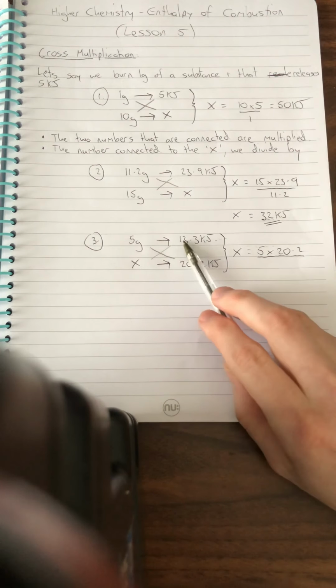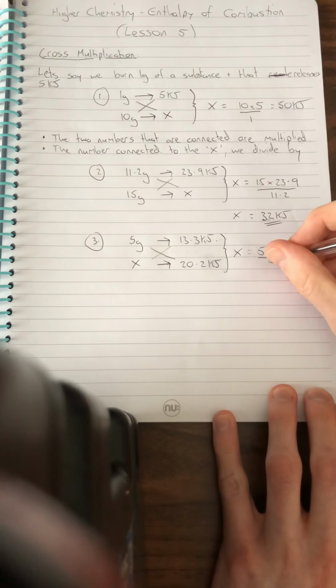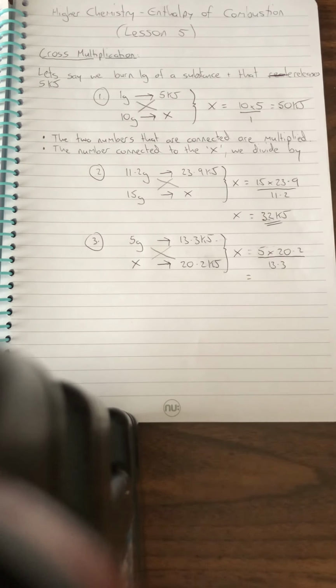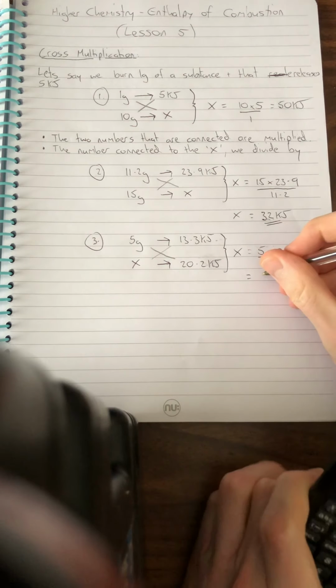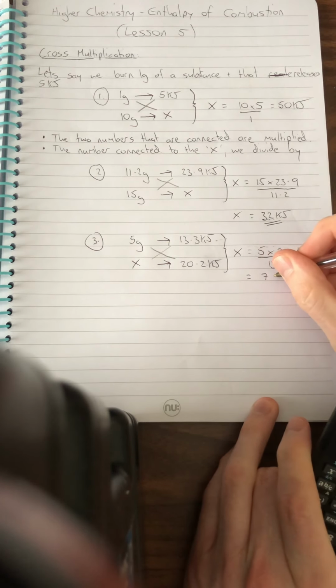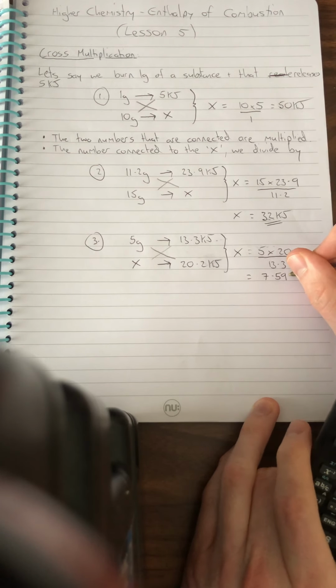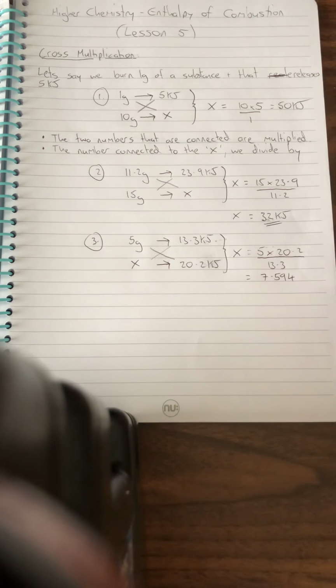X is connected to 13.3, so we divide by 13.3. If I do that on my calculator, 5 times 20.2 divided by 13.3, that is 7.594.